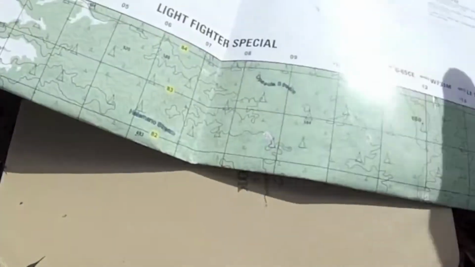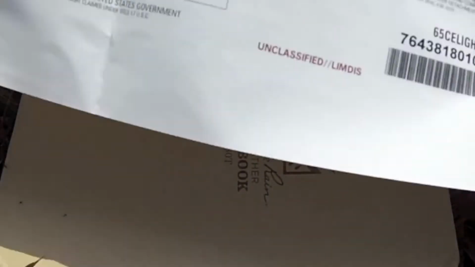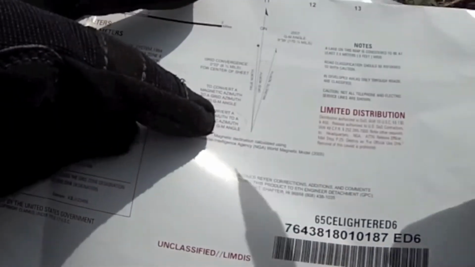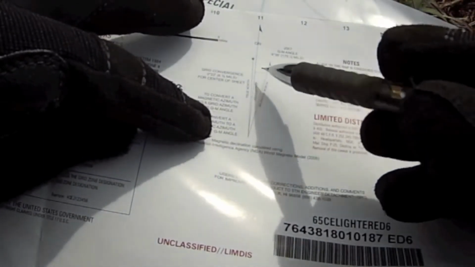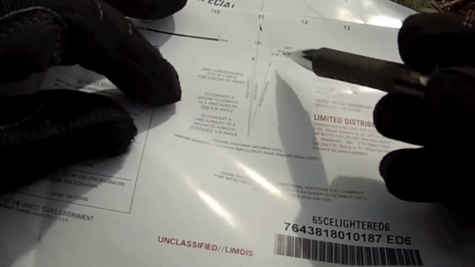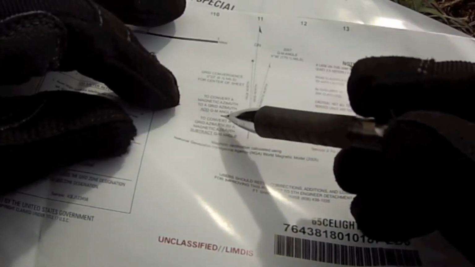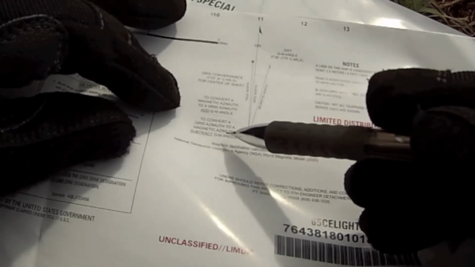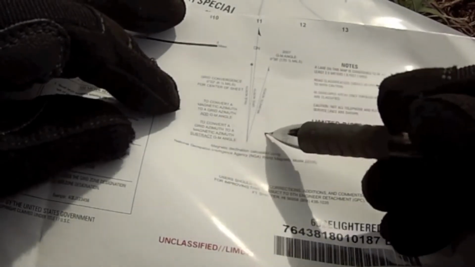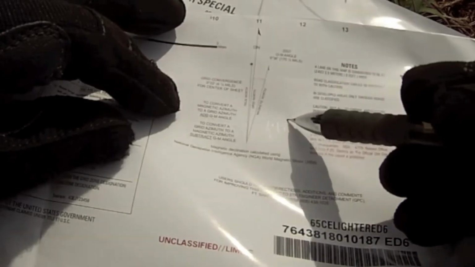Then I'm going to take my map and flip it over and use the declination diagram. The declination diagram is the difference between grid north and magnetic north, which is 9 degrees. So to convert from a grid azimuth to a magnetic azimuth, I need to subtract my GM angle, which now gives me an azimuth of 244 degrees.